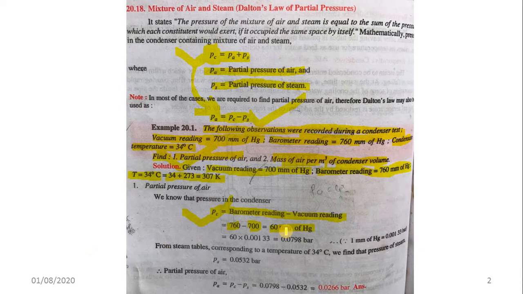Now in order to convert it into bar, you just multiply it by the conversion factor, that is 0.00133. So this is the multiplication factor. It is required to convert that mm of Hg into bar.